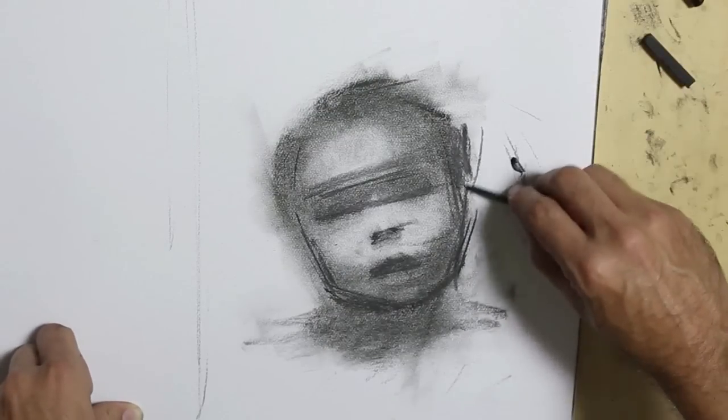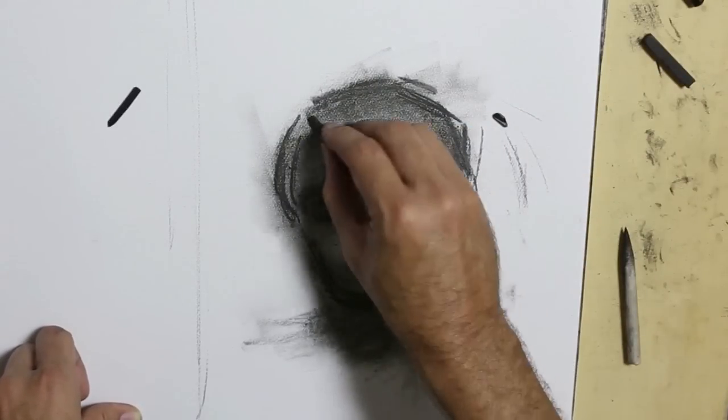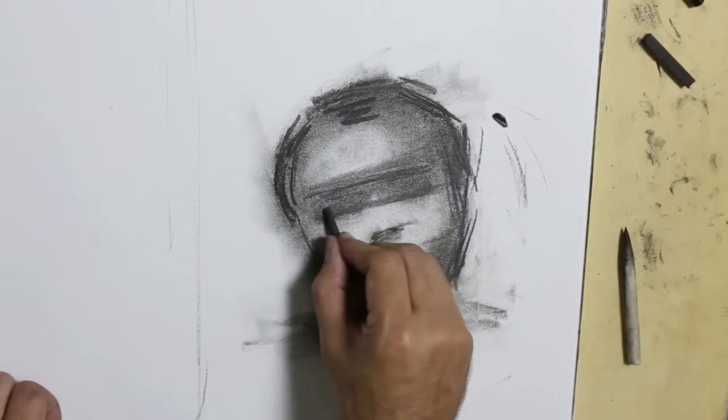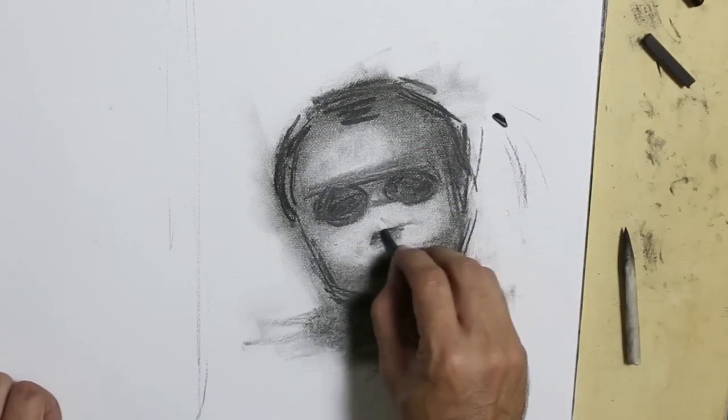Also, this is charcoal, so things can really shift. And one of the things that just happened is this head literally just shifted as I adjusted some of those angles. And there we go. That's the very beginning of anatomy being put in there. This is stage 1 of anatomy being put in.